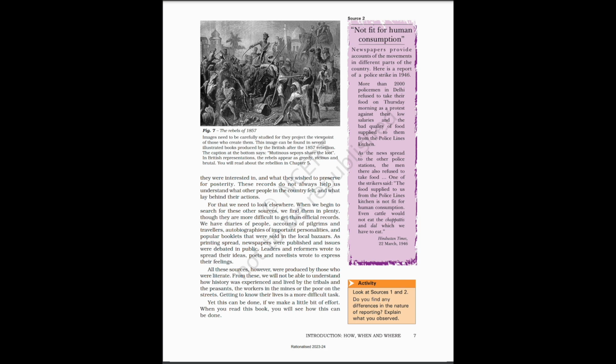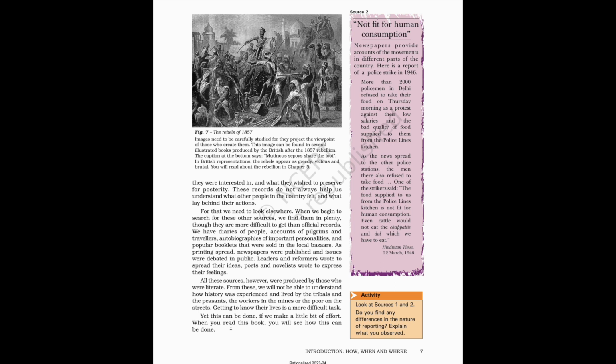Leaders and reformers wrote to spread their ideas. Poets and novelists wrote to express their feelings. All these sources, however, were produced by those who were literate. From these, we will not be able to understand how history was experienced and lived by the tribals and the peasants, the workers in the mines, or the poor on the streets. Getting to know their lives is a more difficult task. Yet, this can be done if we make a little bit of effort. When you read this book, you will see how this can be done.